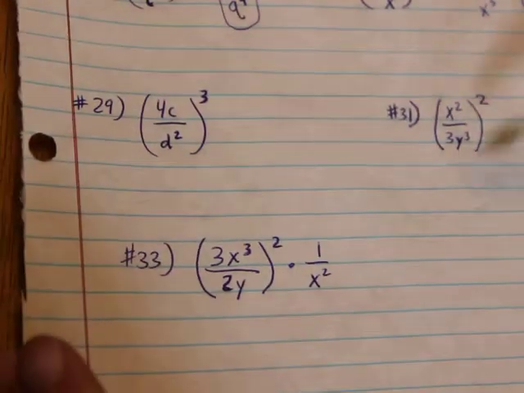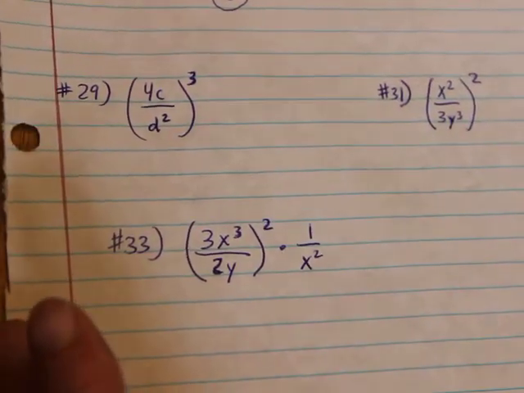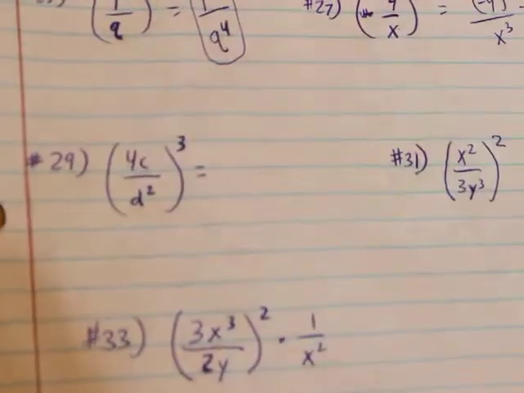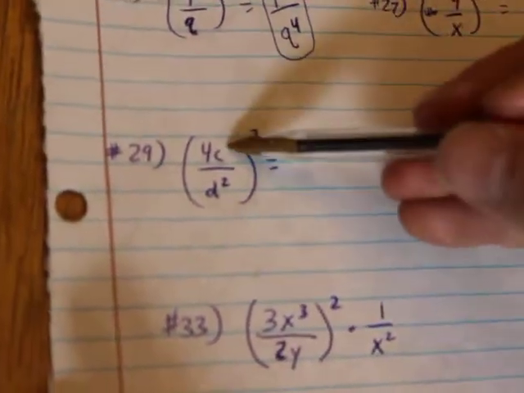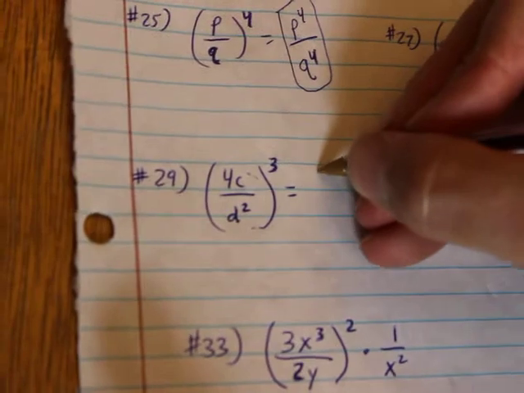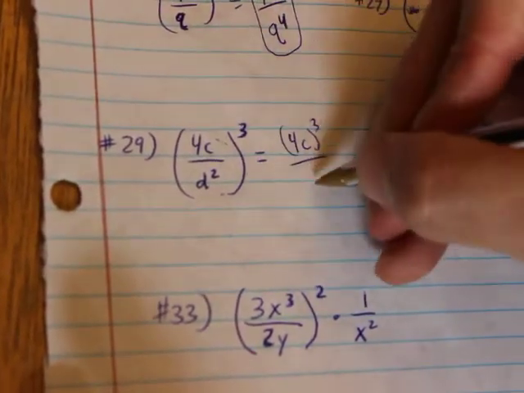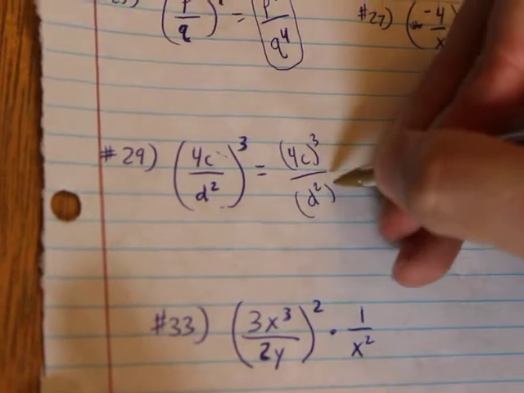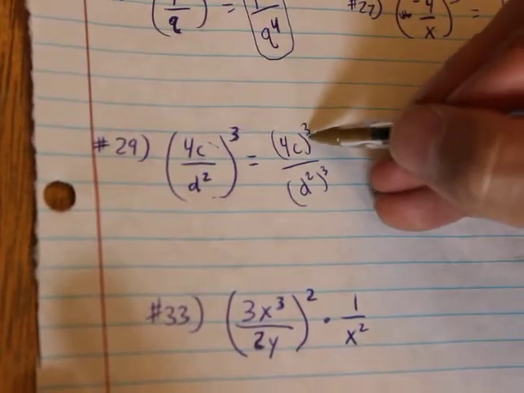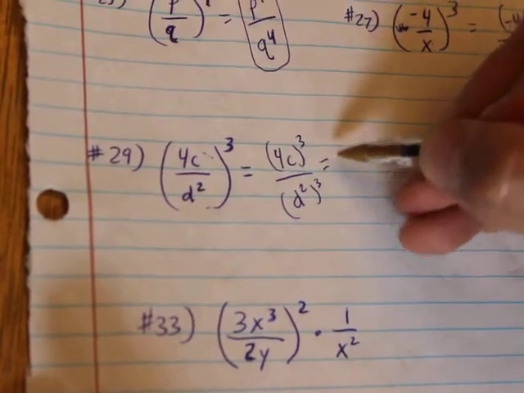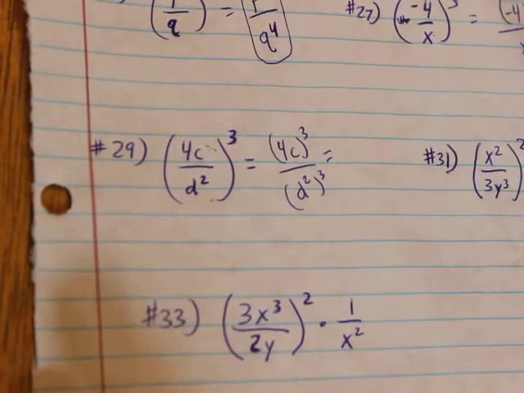And then last but not least, you've got these multi-step problems here, 29 through 35. So just take these one step at a time. Make sure you show all your steps, okay? You cannot just jump right to the answer on these. If I have a quotient raised to a power, I take the numerator and raise it to that power, and the denominator and raise it to that power.